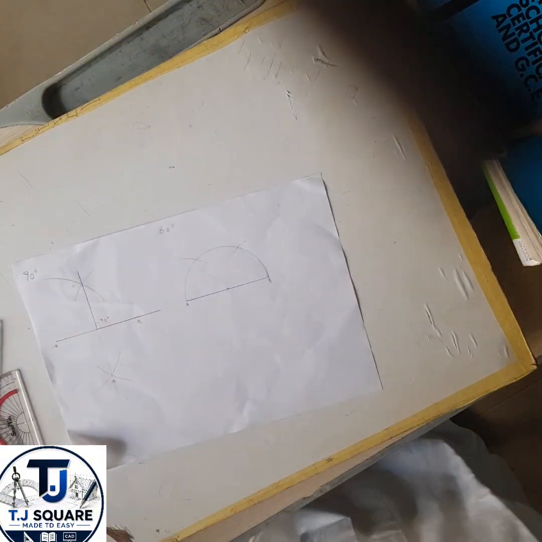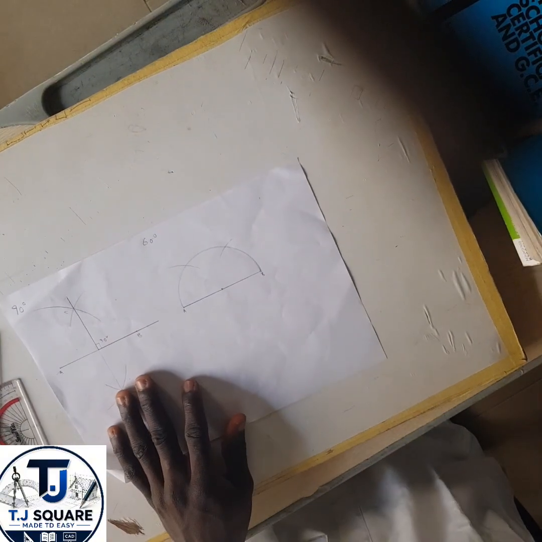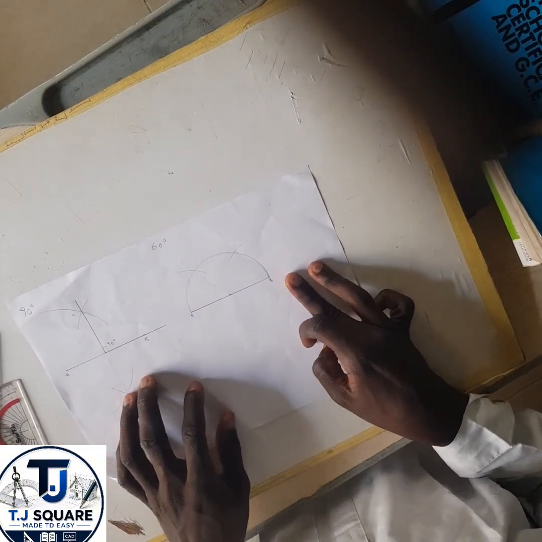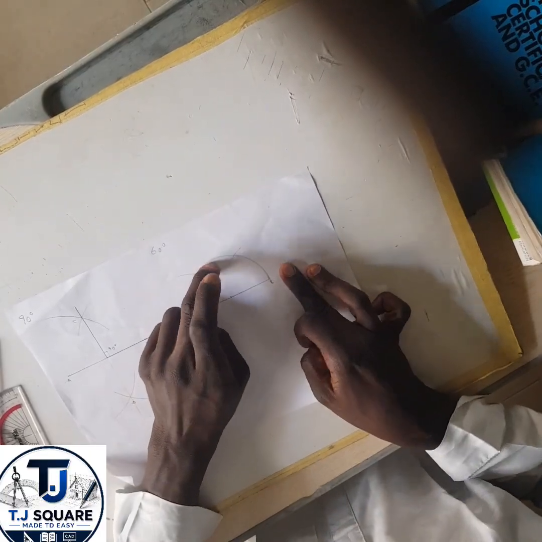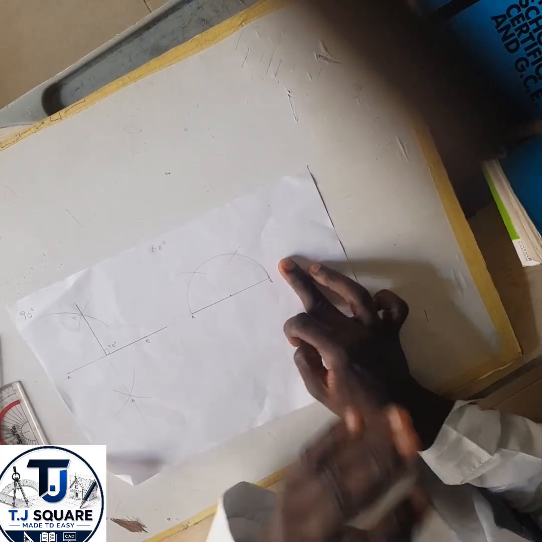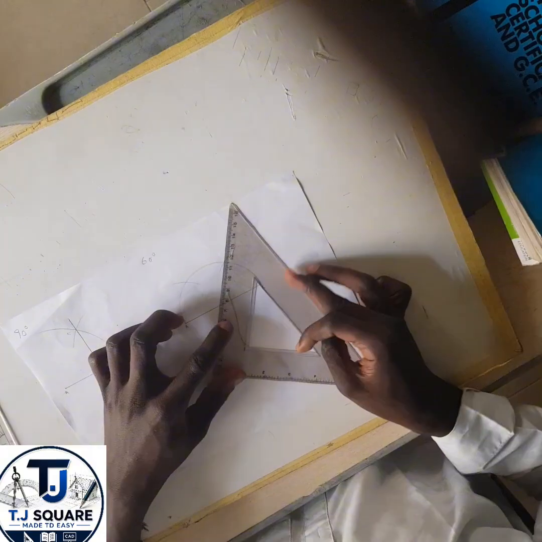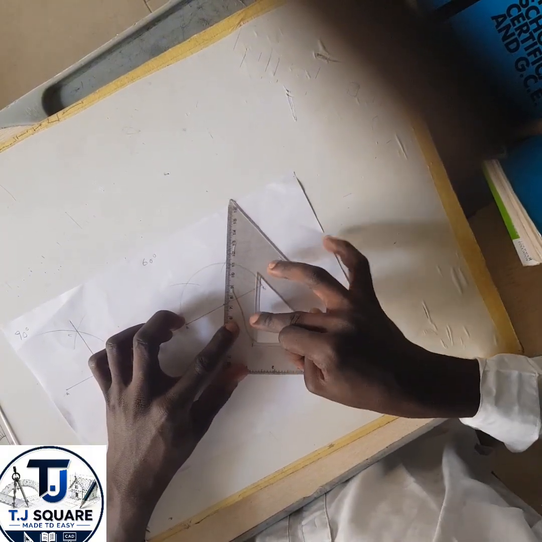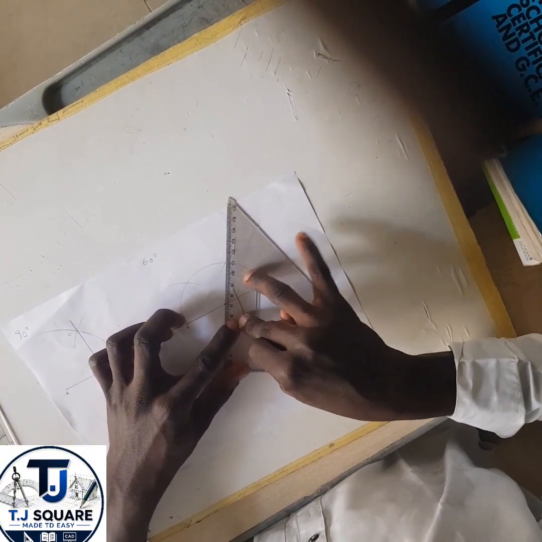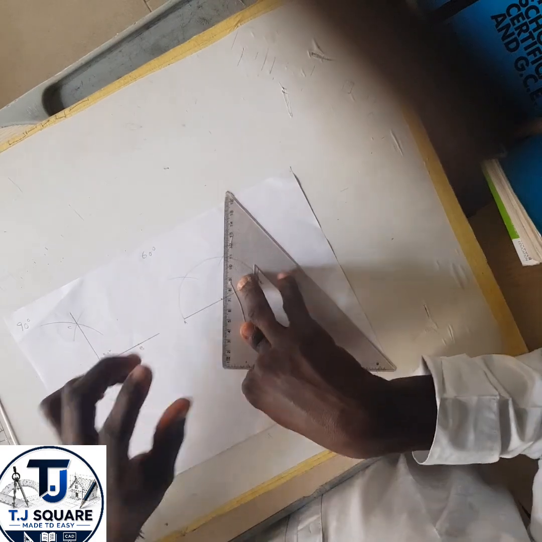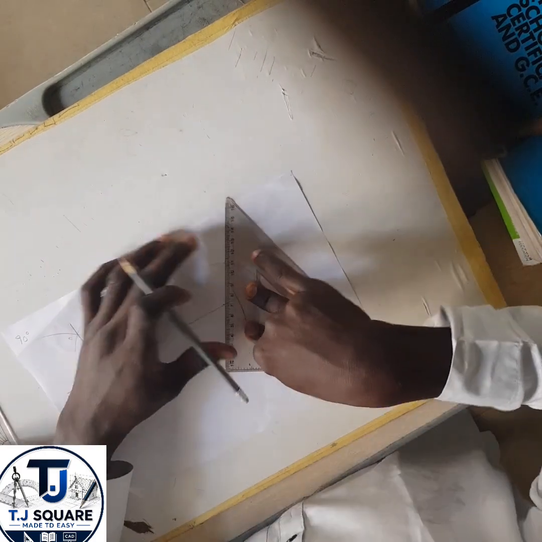What does that mean? It means you have divided 180 into 3. That's 60, 60, 60. So you use 1. Then you join from this part to where the arc meets with the what? Semicircle.